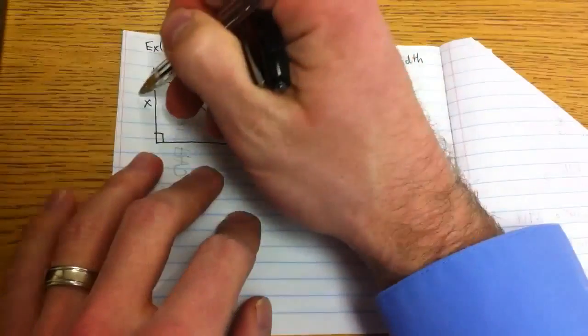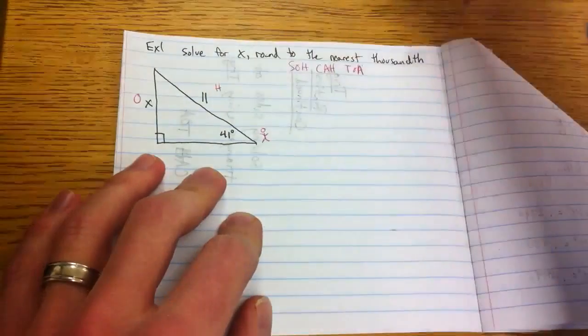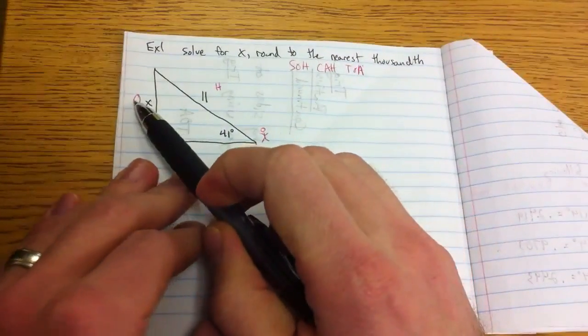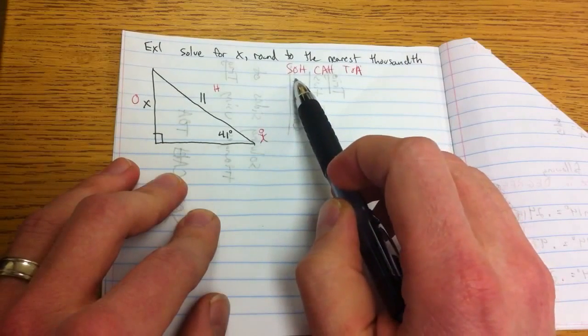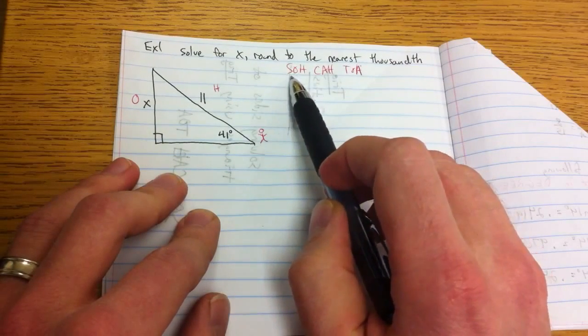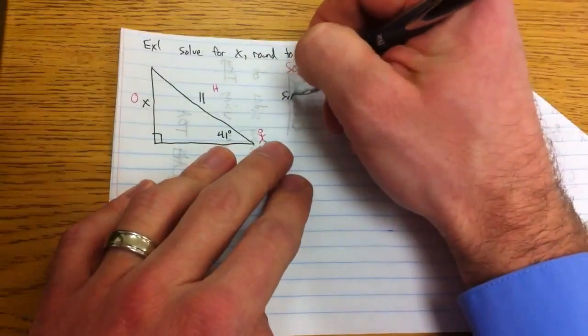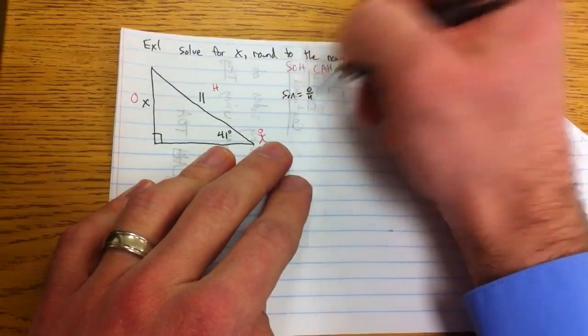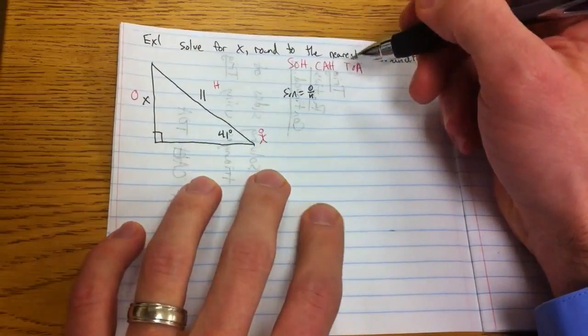My x is the opposite of my angle, and my 11 is my hypotenuse, always. So I need to identify what uses opposite and hypotenuse. Looking at SOHCAHTOA, the O and the H fall with the S. The S stands for sine. So sine is opposite over hypotenuse, and I can use that to solve for the value of x.